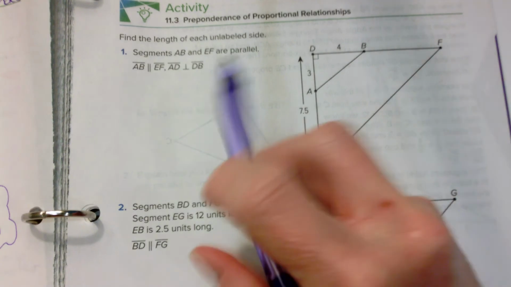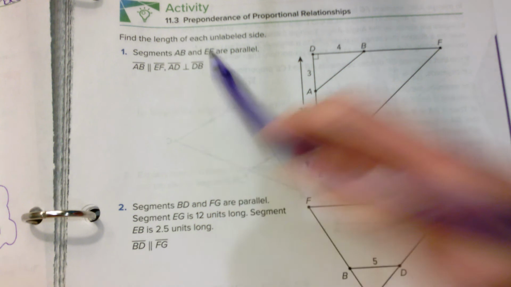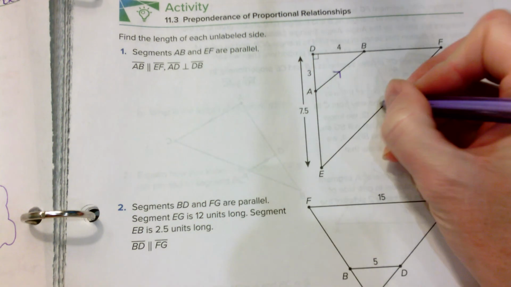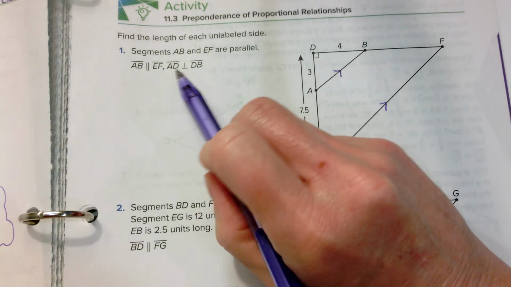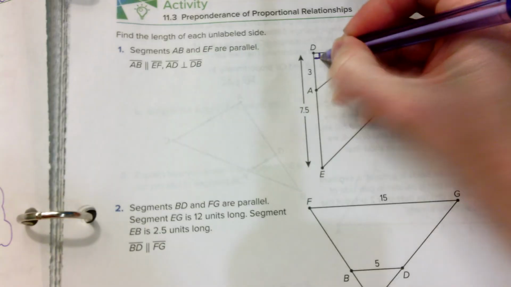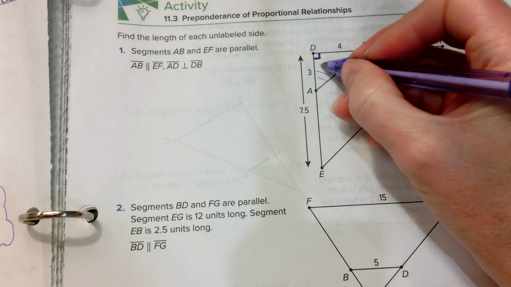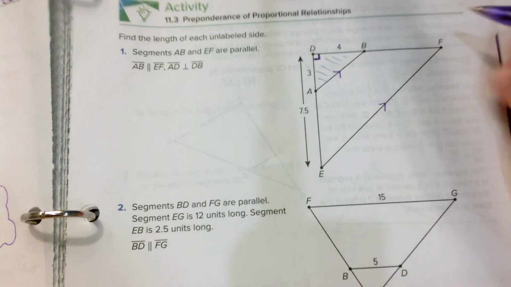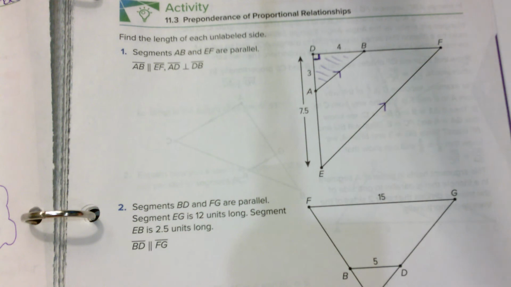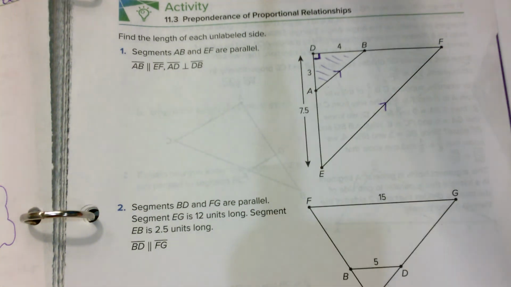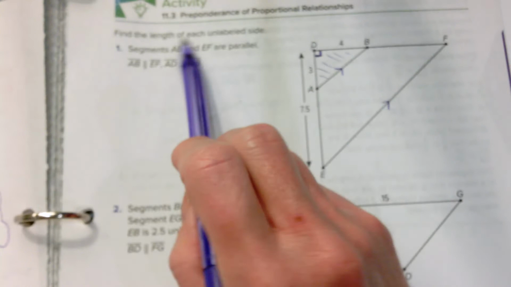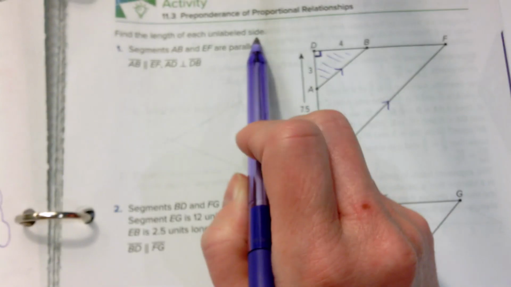So in this problem, it tells me that AB and EF are parallel. It also tells me that AD and DB are perpendicular. This right angle is really important. That makes this little triangle a right triangle, and it also makes the big triangle a right triangle. So if I wanted to use the Pythagorean theorem, I could. So it says to find the length of each unlabeled side.